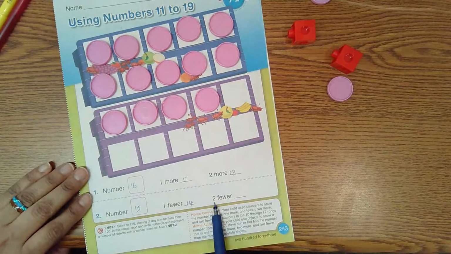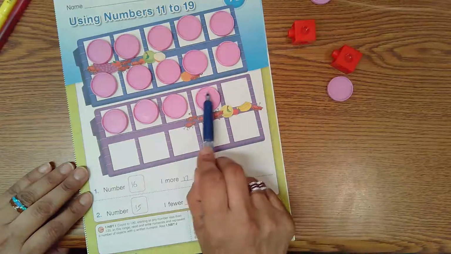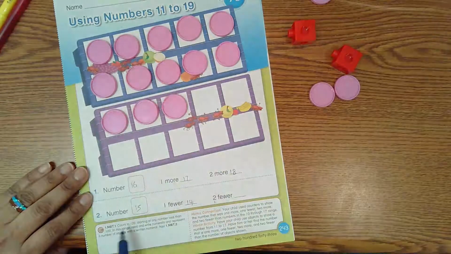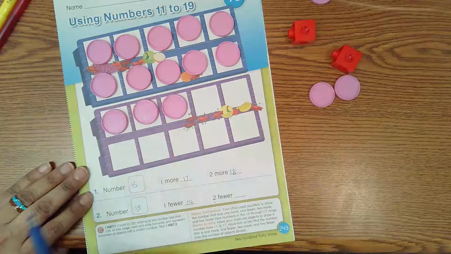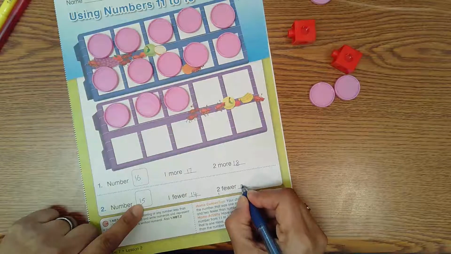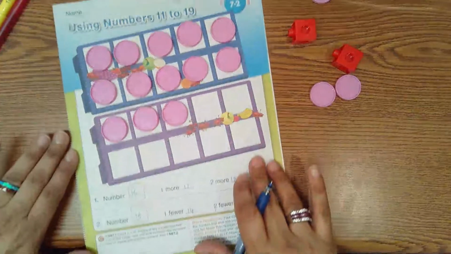Okay. I wanted to say 2 fewer than 15. 2 fewer. I already moved 1, and here's another one. So 2 fewer than 15 is 10 and 3, 13. So 2 fewer than 15 is 13. 15 take away 2. So we see it on a 10 frame.